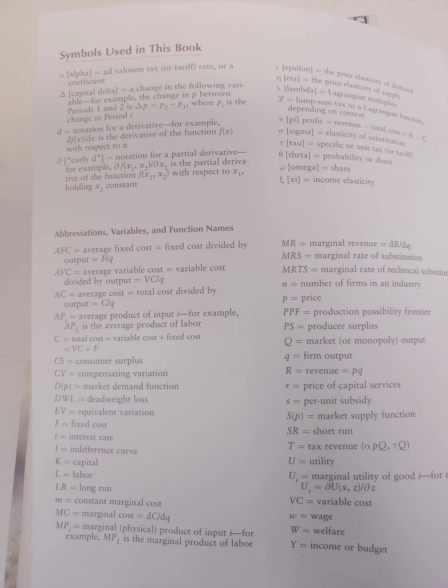Epsilon, the price elasticity of demand. Eta, the price elasticity of supply. Lambda, Lagrangian multiplier.